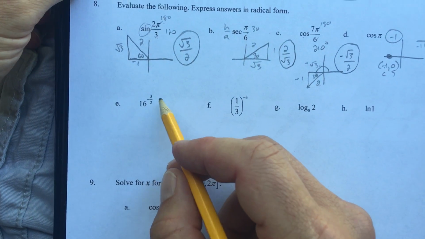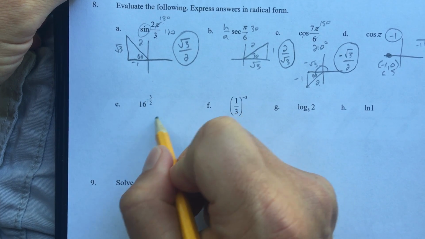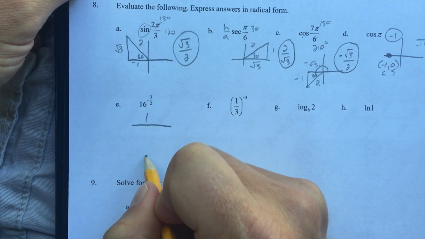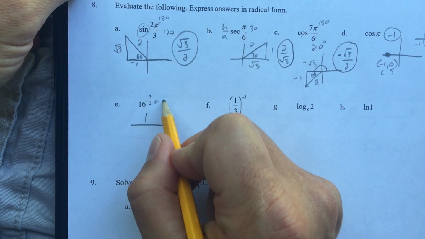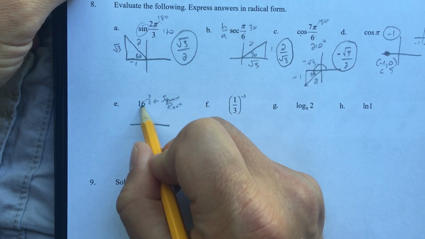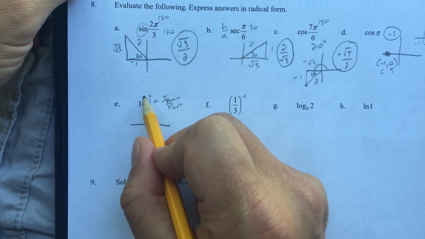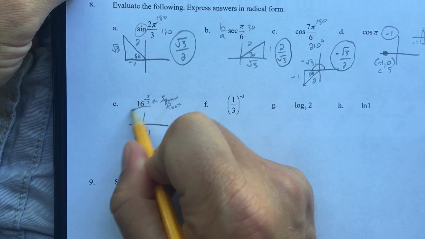Then we get these fractional exponents, and we want to be proficient at that. And it's negative, so right away we know this is going to be 1 over 16 to the 3/2 power. The half means square root. So we're going to take the square root of 16, which is 4, and then we're going to take 4 to the 3rd power. 4 times 4 times 4 gives us 64.